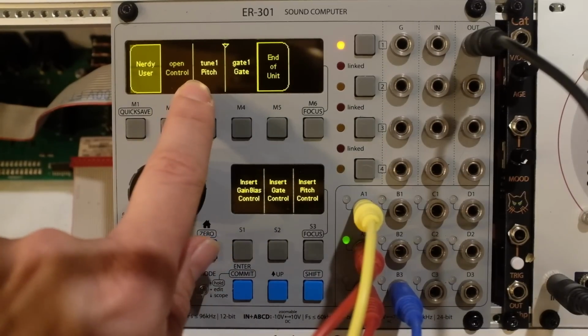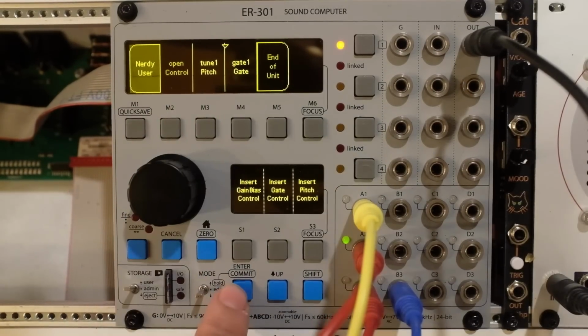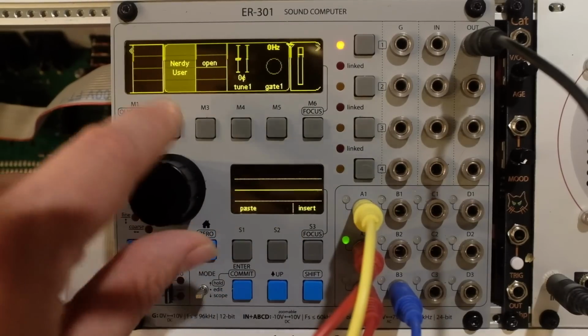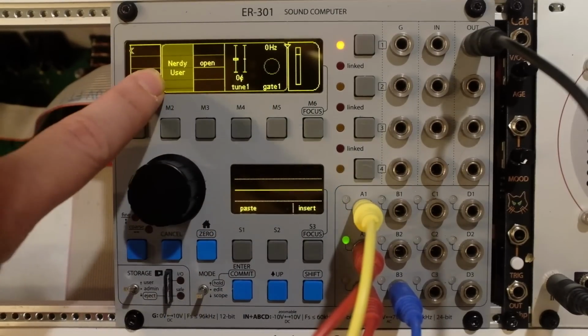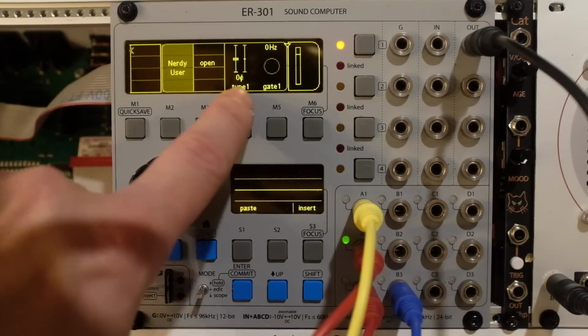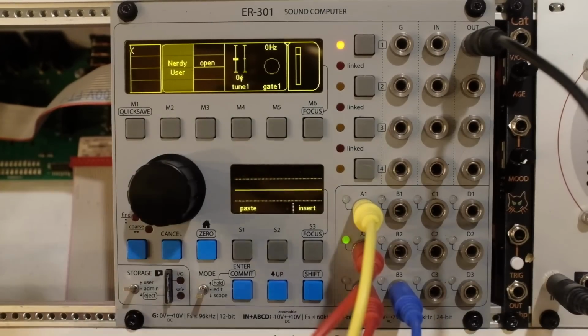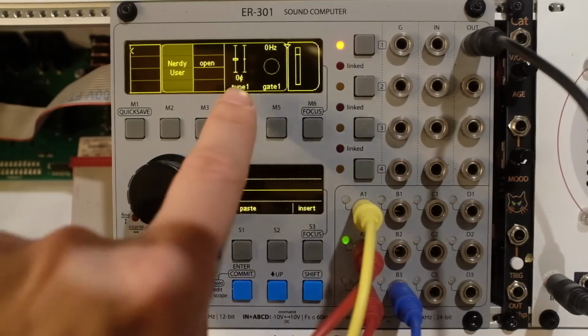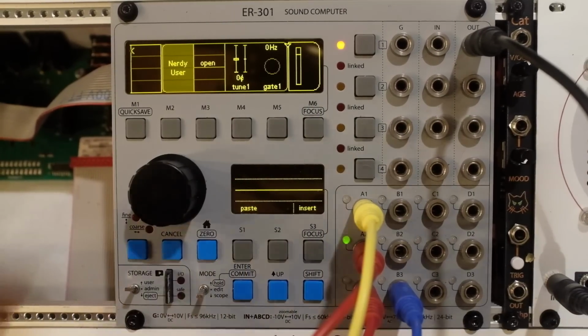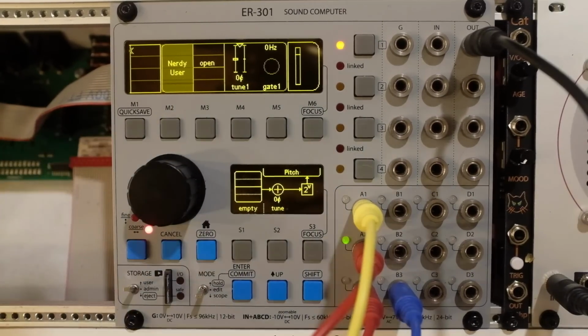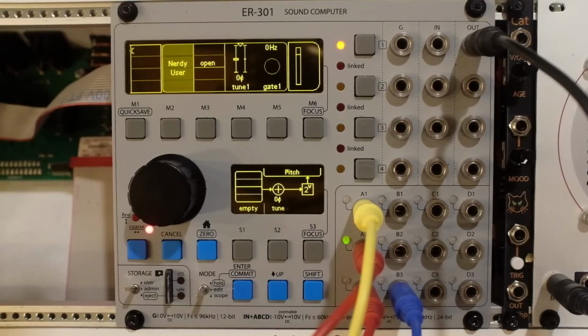And now look at that. We have a tune and a gate control. So if I hit enter, check it out. Our nerdy user custom unit still has a scope, but to the right of it, we have a tune control and a gate control. So now that we have these two controls on the outermost layer of our custom unit, we can assign these like any other control anywhere else.